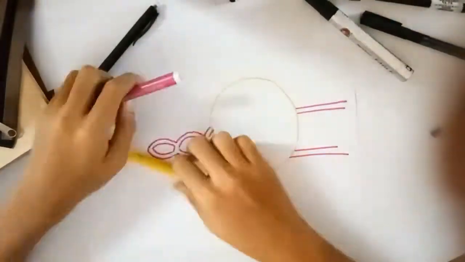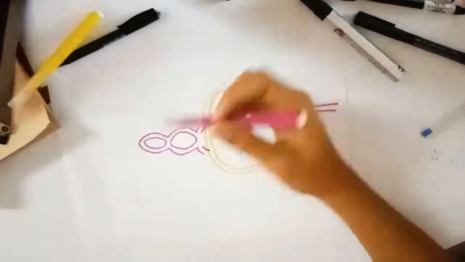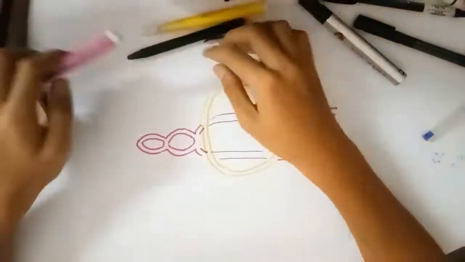Afterwards, the RNA polymerase has been prepared. The RNA polymerase unzips or unwinds the DNA.